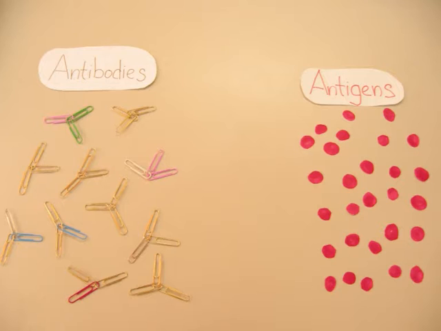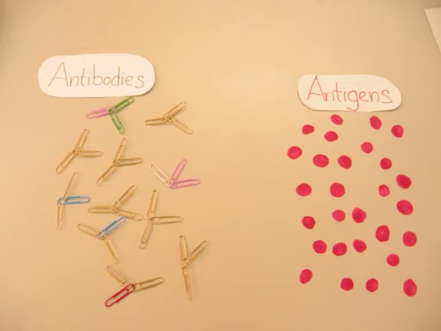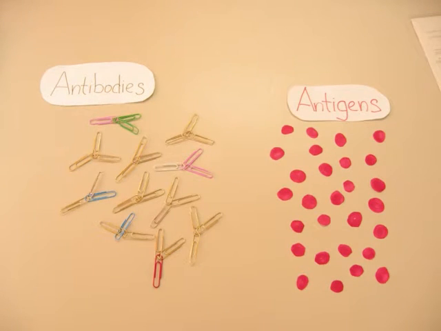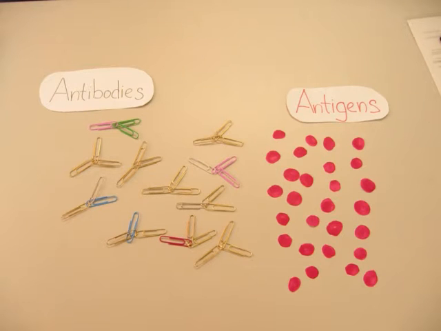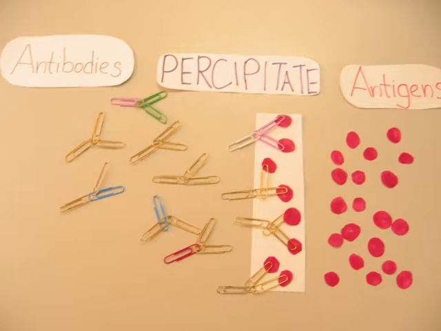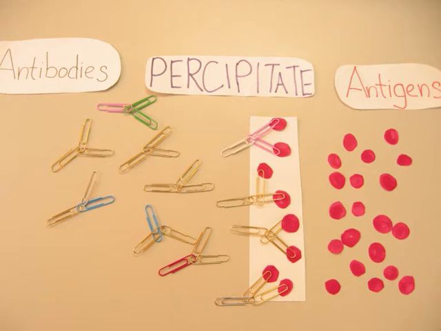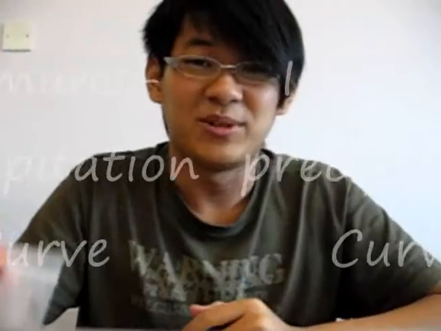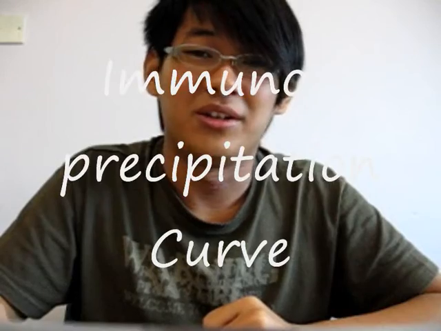This process is called double immunodiffusion, whereby the antigens and antibodies will diffuse towards each another simultaneously. At the point of equilibrium, precipitation forms, showing that there is interaction between the antigen and antibodies. Now to explain the immunoprecipitation curve.